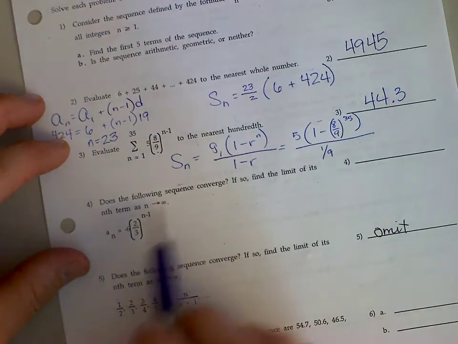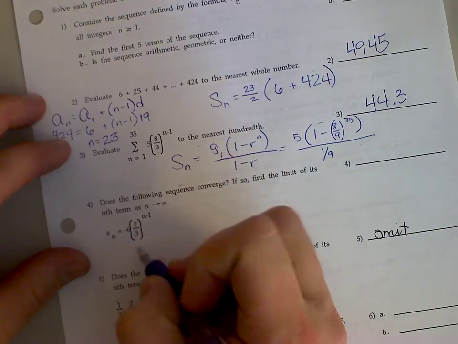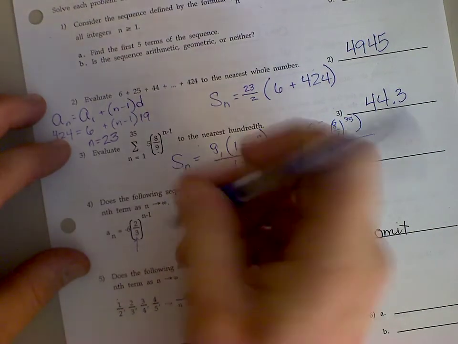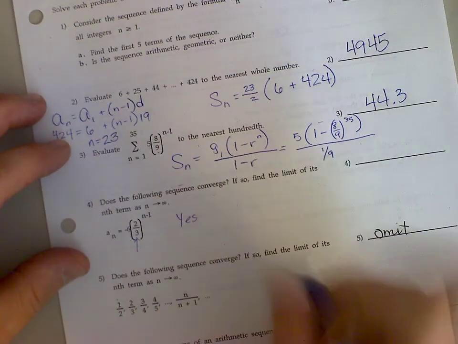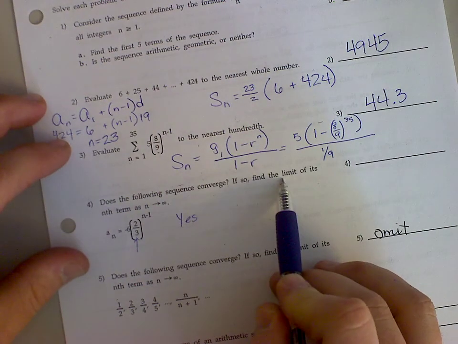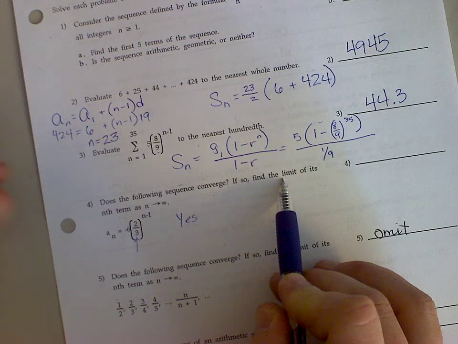For number 4, does this series converge or sequence converge? The answer is yes, because the rate is less than 1. So yes, it does converge. This says to find the limit. We're going to find the sum. We didn't do the limit section.